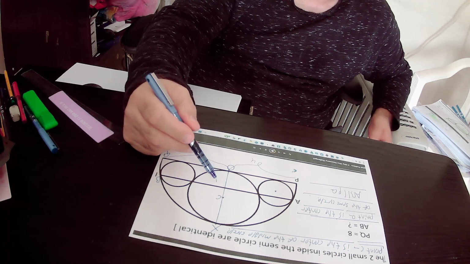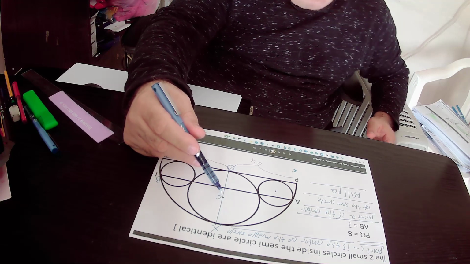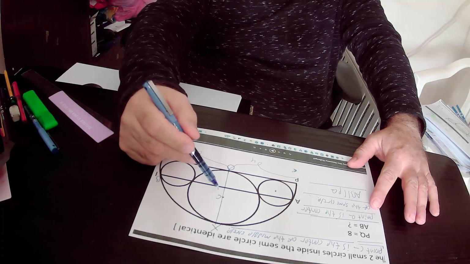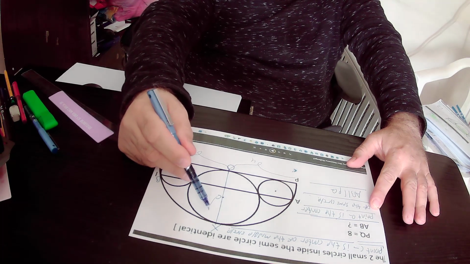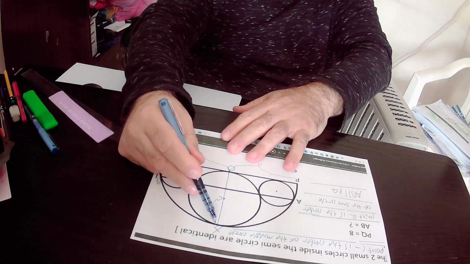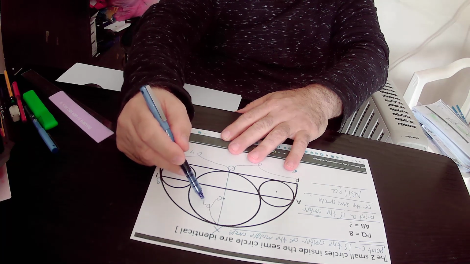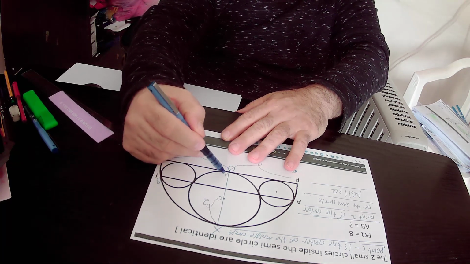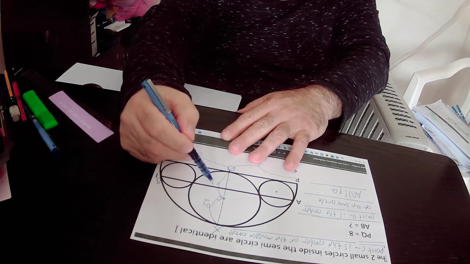Therefore, the radius of this middle circle will be half of it, that is 4 over 2 units, so the radius of this middle circle equals 2 units, and OC, the radius of this middle circle, will also equal 2 units.